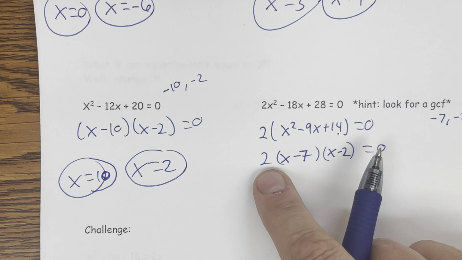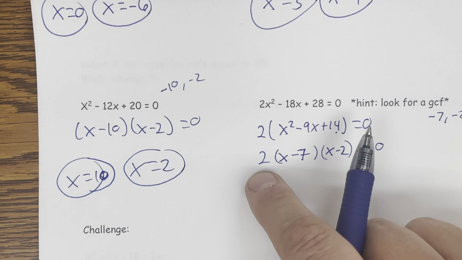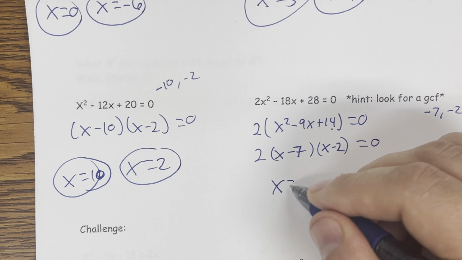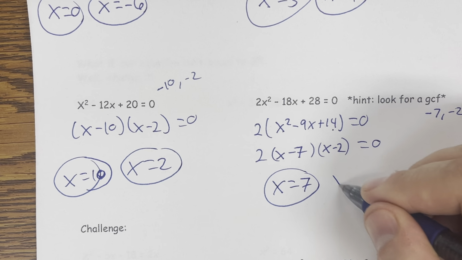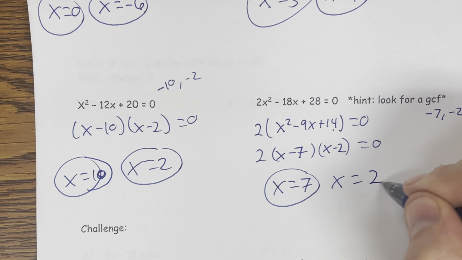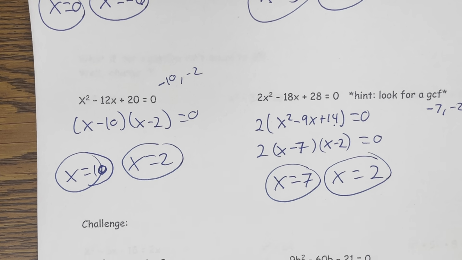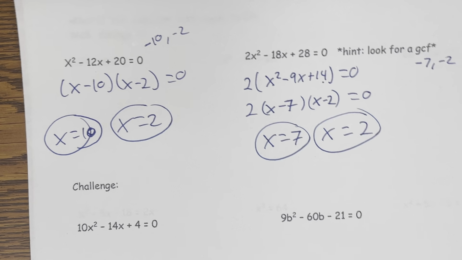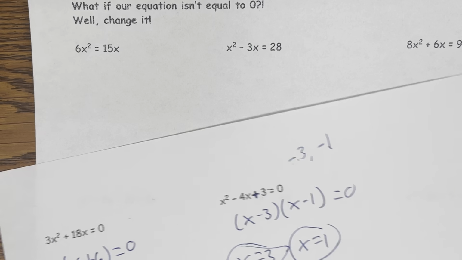There's no x out here, so I can't just say it's 0 because there's nothing being multiplied by the 2. So we just need to know when x minus 7 equals 0, which is positive 7, and positive 2 would be our two solutions.